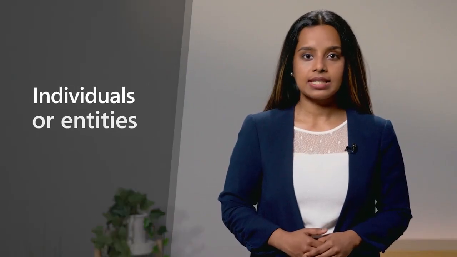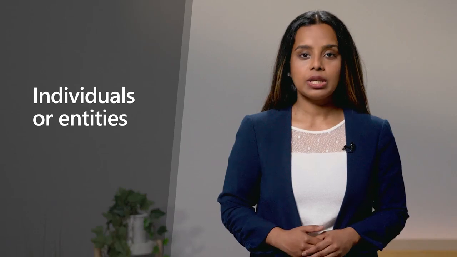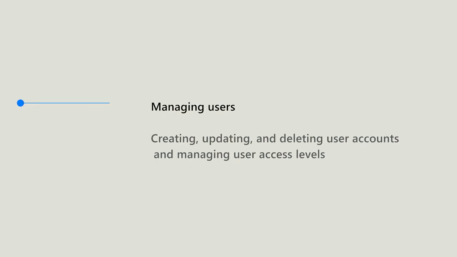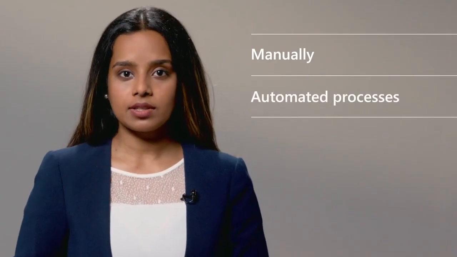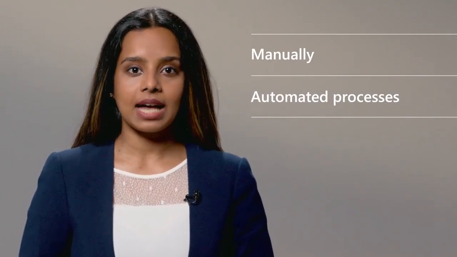Users are individuals or entities represented by digital identities who need access to resources. Managing users involves creating, updating, and deleting user accounts and managing access levels. In Azure, user accounts can be managed through Microsoft Entra ID, a comprehensive identity and access management service that provides secure access to resources. In Microsoft Entra ID, you can create users manually or use automated processes such as integrating with an on-premises Active Directory. Once users have been created, they are assigned unique identifiers and sign-in credentials to track and manage access.